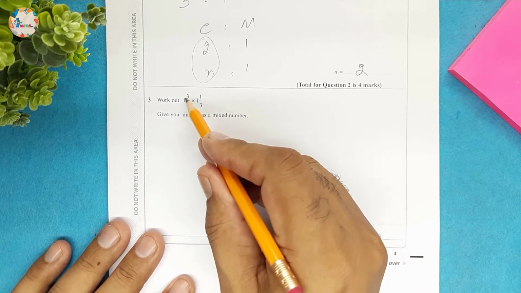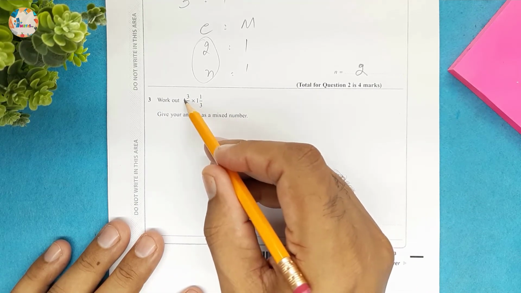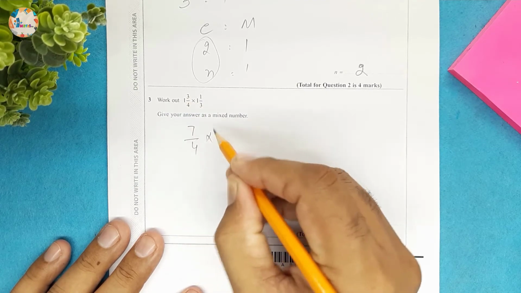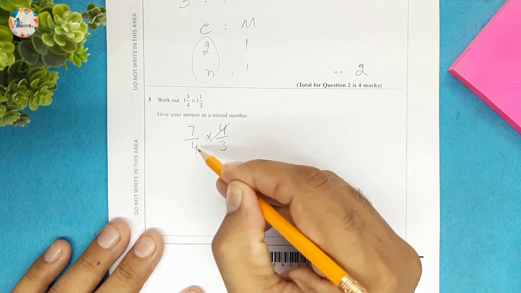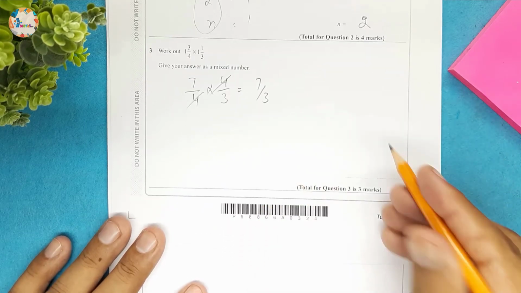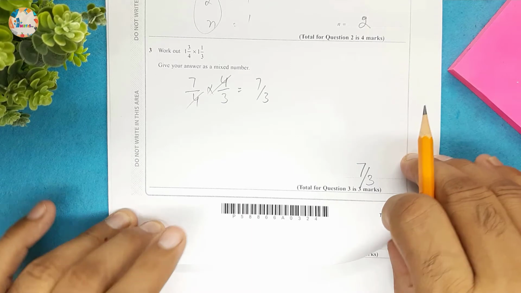Now this is the fraction which we have to solve. So we can change it to an improper fraction. This is a mixed fraction. 4 1s are 4, plus 3 will be 7. So 7 by 4 multiplied by 3 1s are 3, plus 1, 4 by 3. This 4 will be cancelled. So the answer will be 7 by 3. And our answer will be over here, 7 by 3.